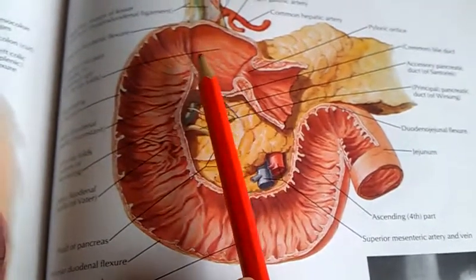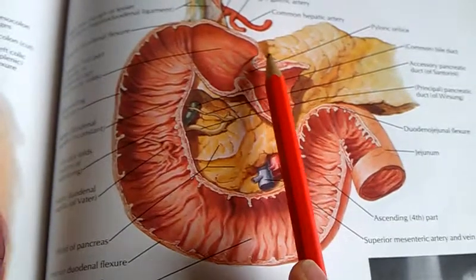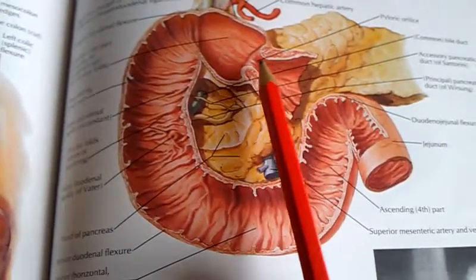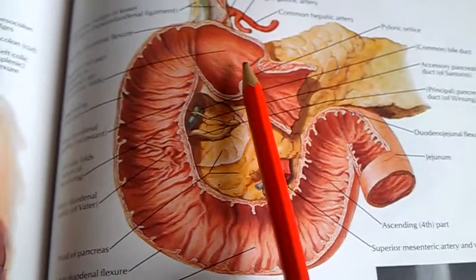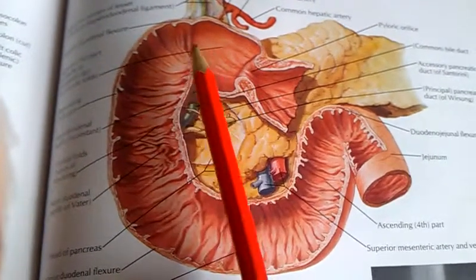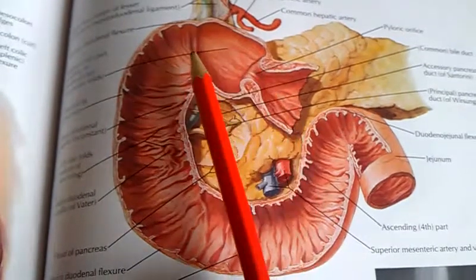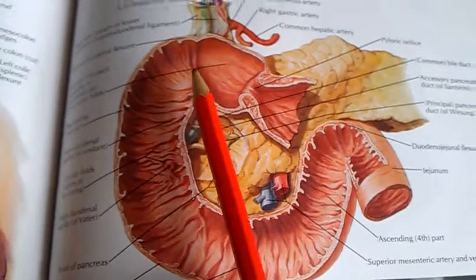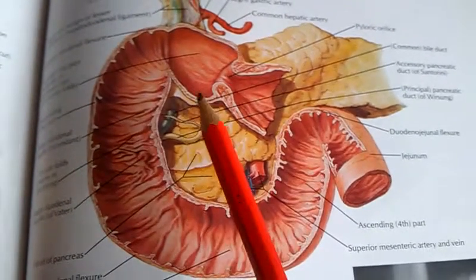The superior part arises from the pylorus. Here's the pyloric orifice, and the stomach would continue this way. The superior part crosses the first lumbar vertebra from left to right side, and is the most mobile part of the duodenum.